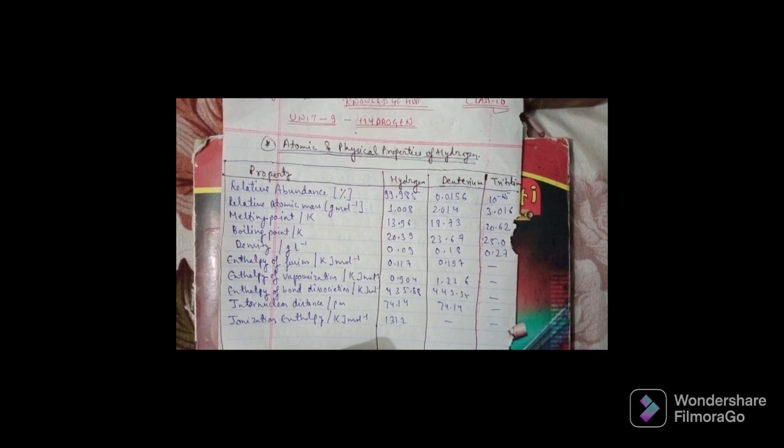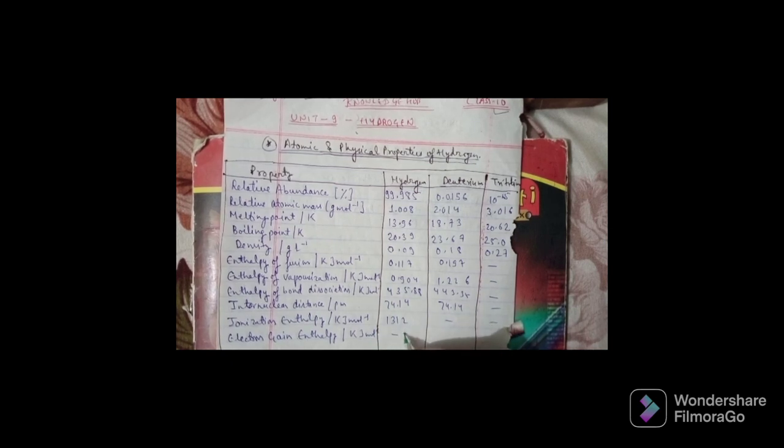Electron gain enthalpy, in kilojoule per mole, is minus 73.